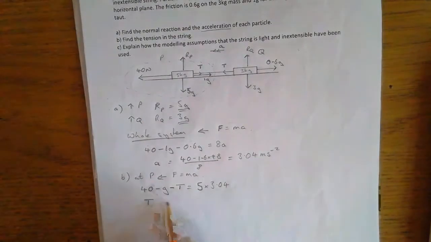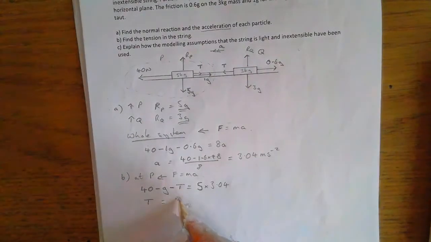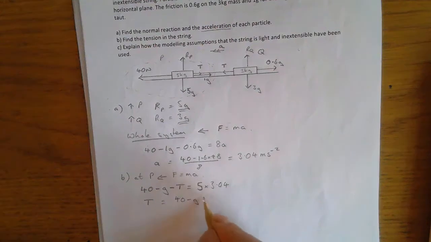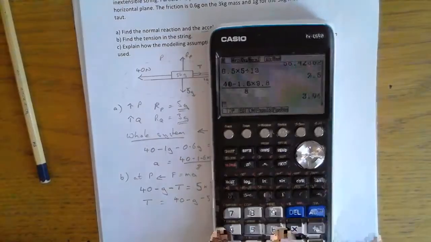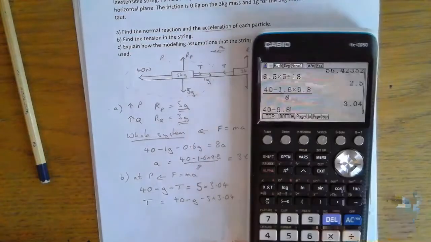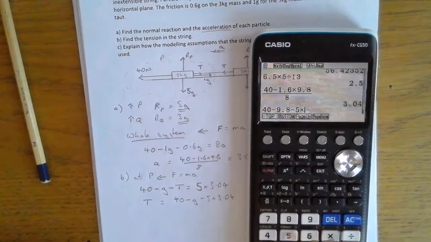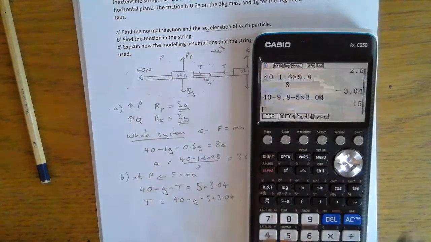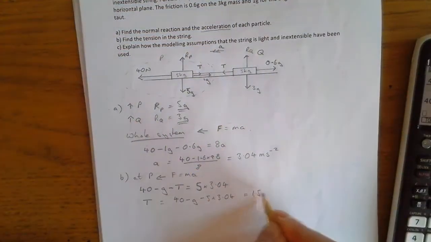So that should be T equals 40 minus G minus 5 times 3.04. So I can put all that into the calculator all in one go. So I've got 40 minus 9.8, should have written really, minus 5 times 3.04. So I've got my tension equals 15 newtons.